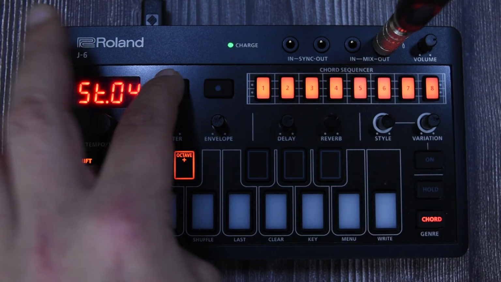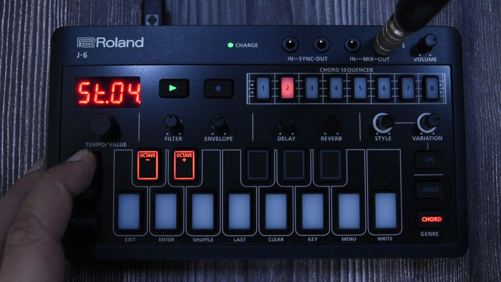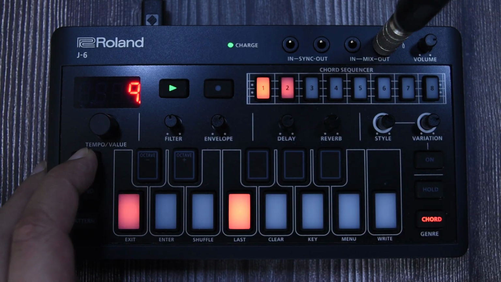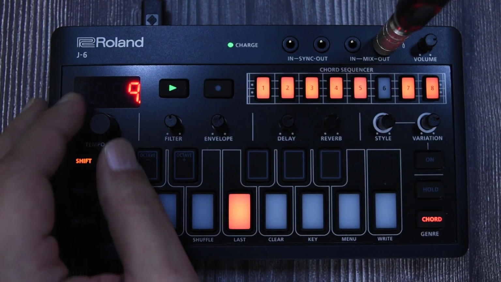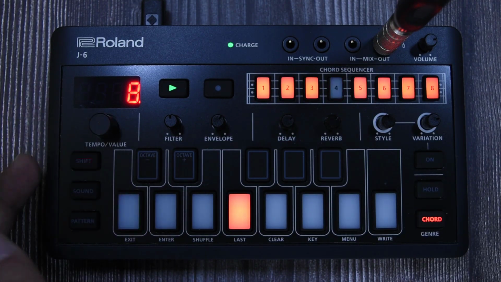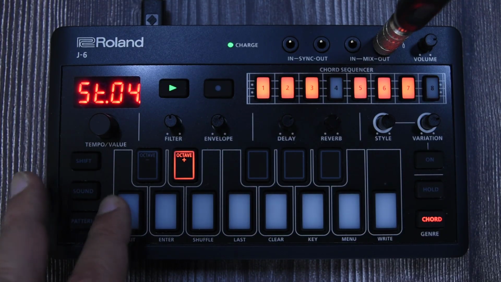It doesn't matter. If I play back and do shift, I'm going to go to last. We have 9 steps. Remember, by adding a step, we shifted everything one step up, right? But in this case, I want to have an 8 steps long sequence.